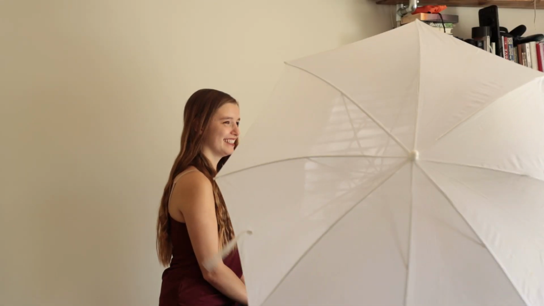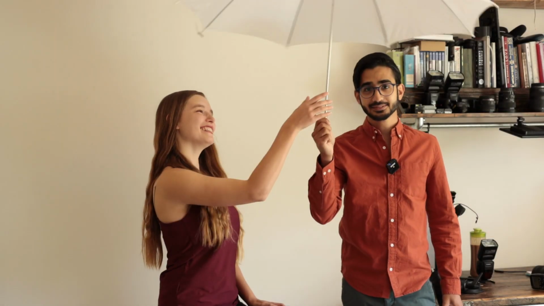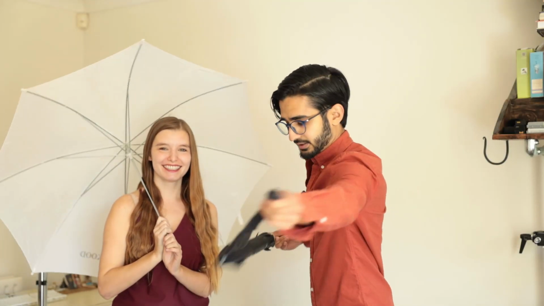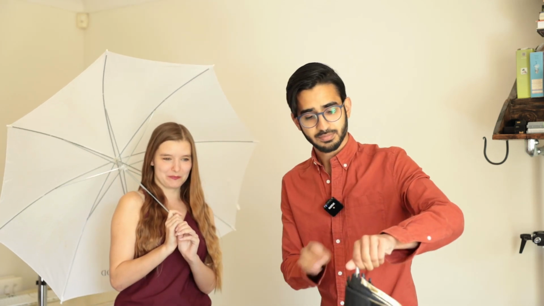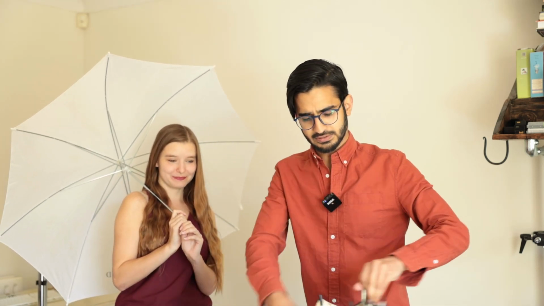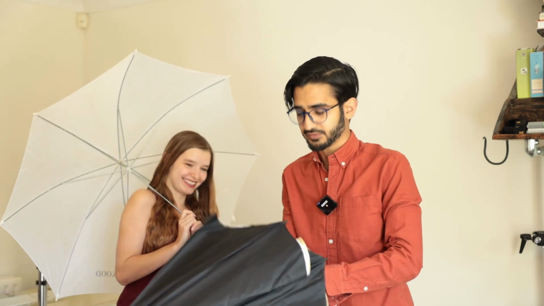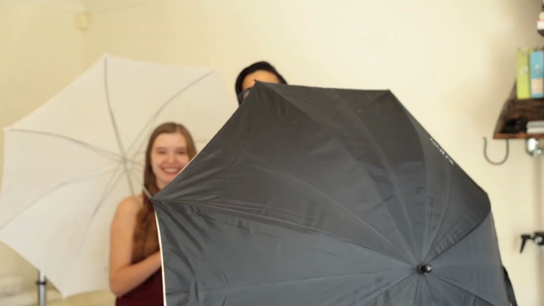the umbrella. There's two types of these. There's the shoot-through umbrella, and this type, which is a reflector umbrella.